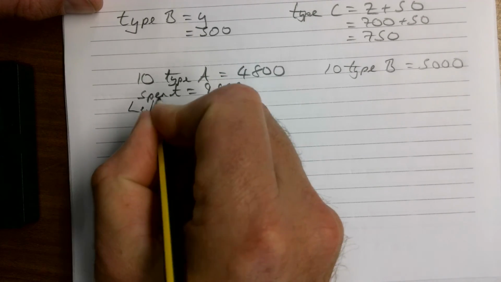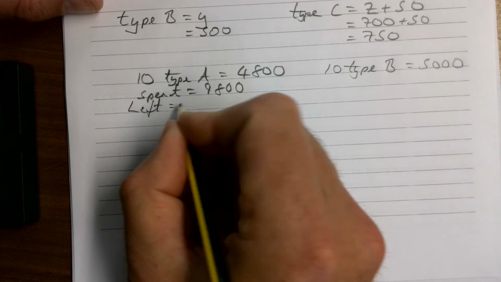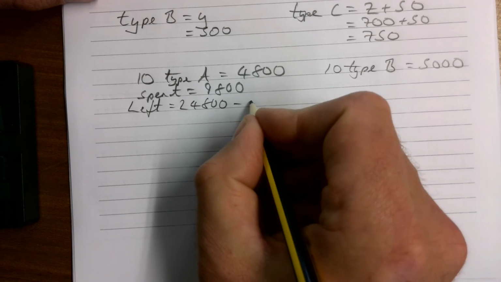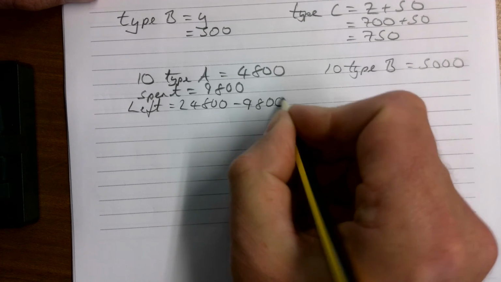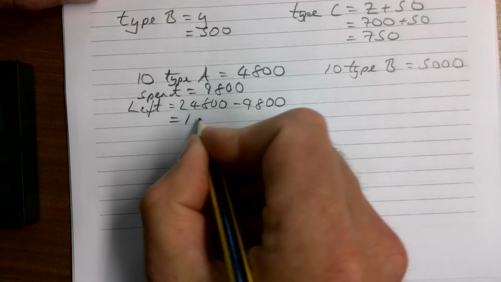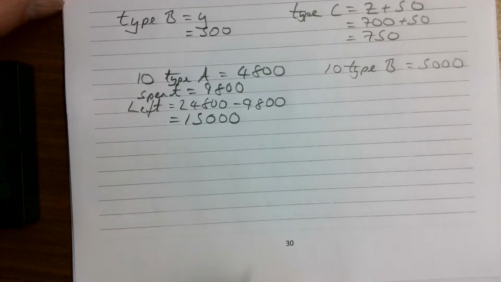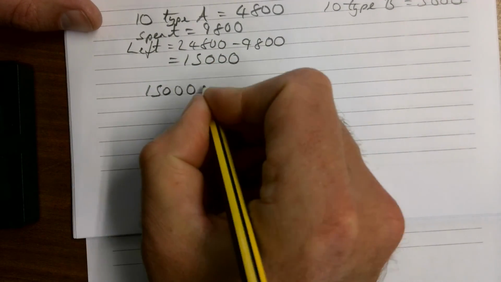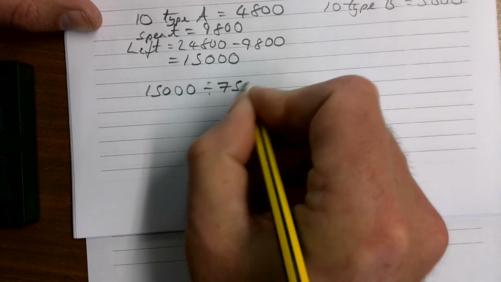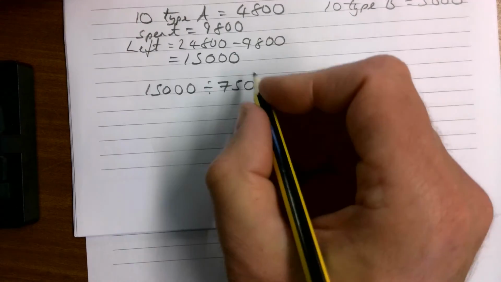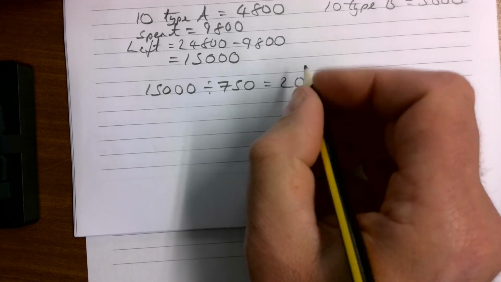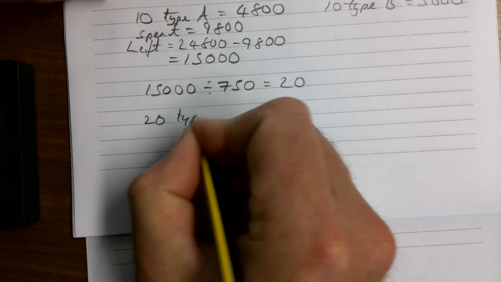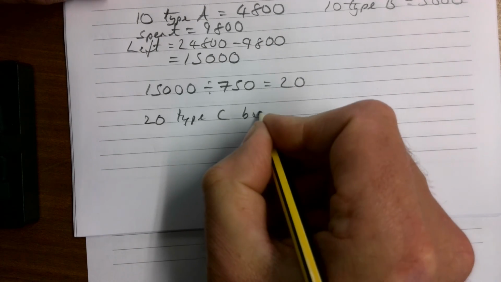So how much then are we going to have left then on type Cs? So they said they spent 24,800, did they? Yep. Take away 9,800. So that leaves us 15,000. So if we go then 15,000 divided by how much the type C computers there, £750, that's going to give us 20. So that would be then 20 type C computers then that we bought.